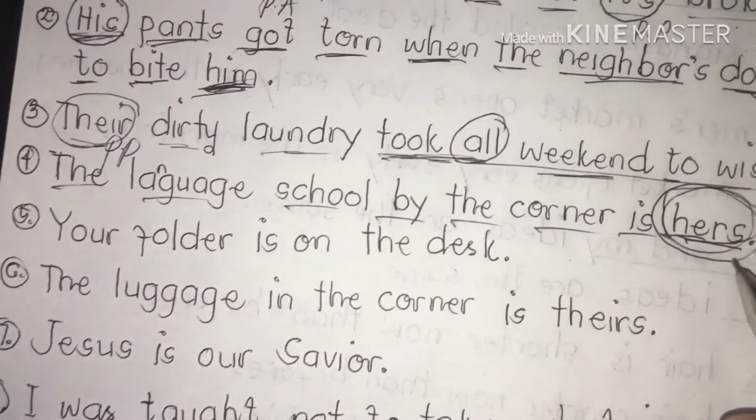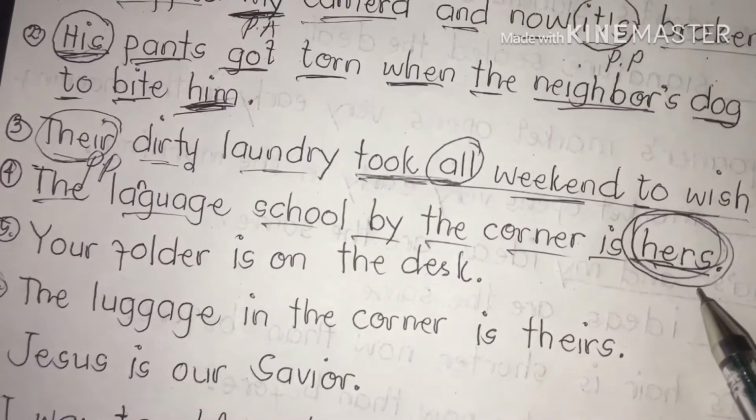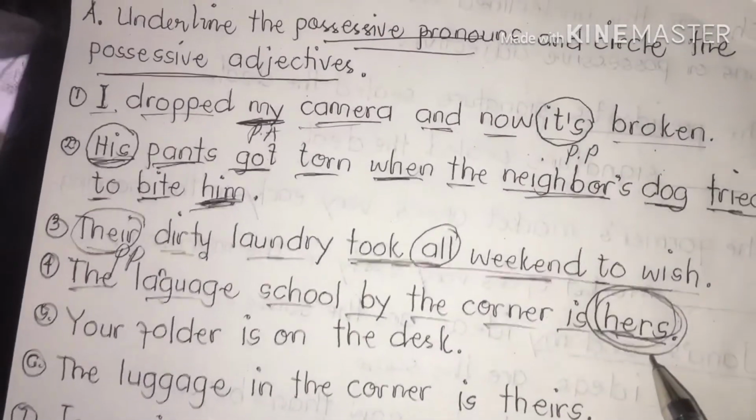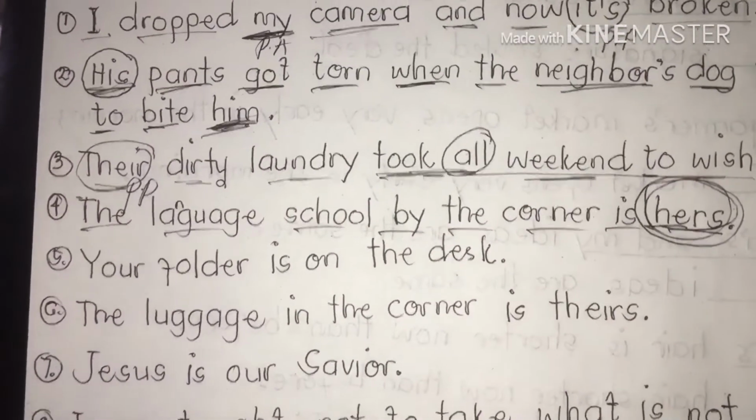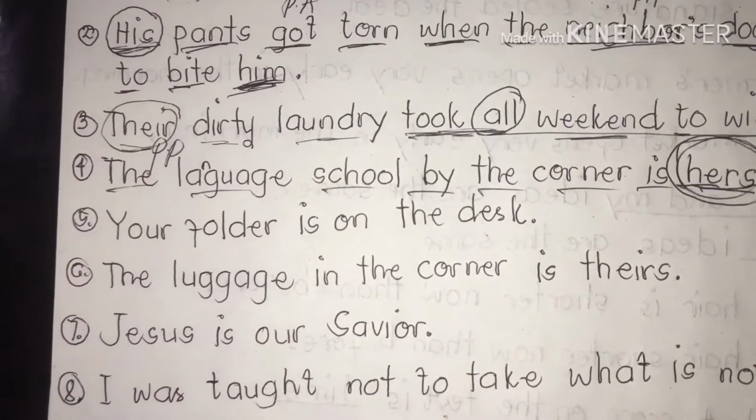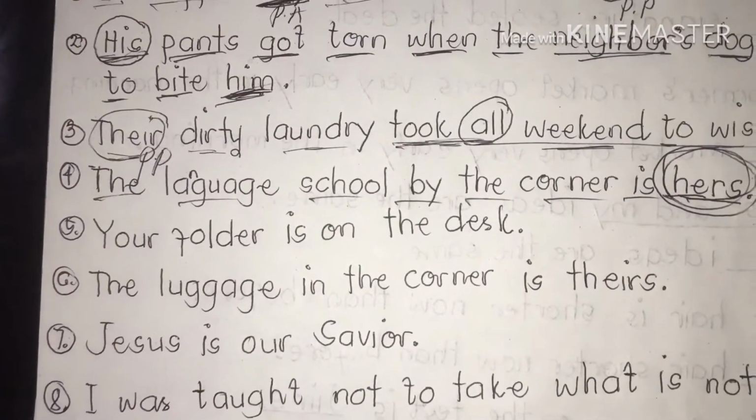Hers is our possessive pronoun. It shows ownership about the language school. Okay, so there's here about possessive adjective.